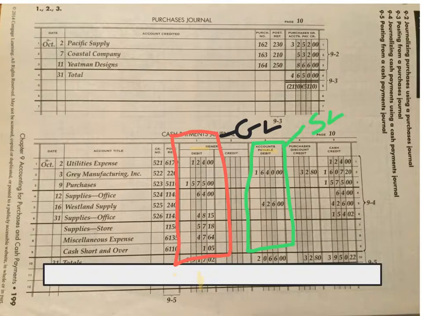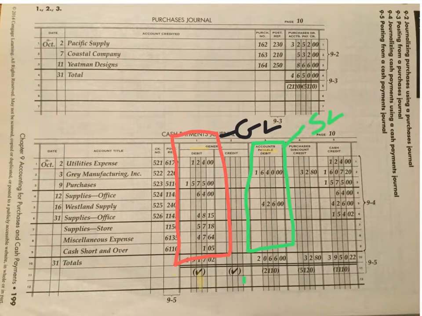Now the total, let me move this box out of the way. Now this total of $2,066, right down here, you are going to post that one in the general ledger.